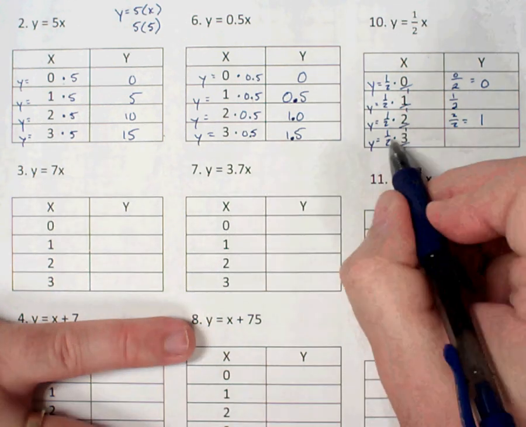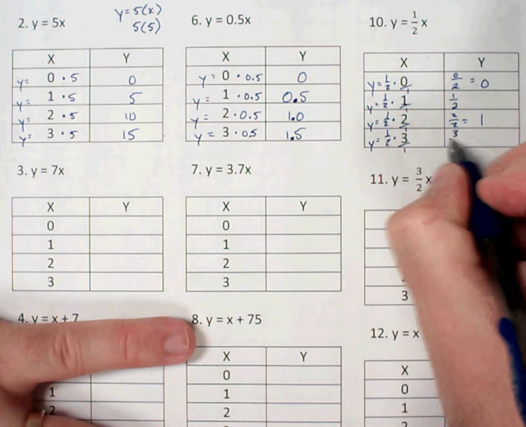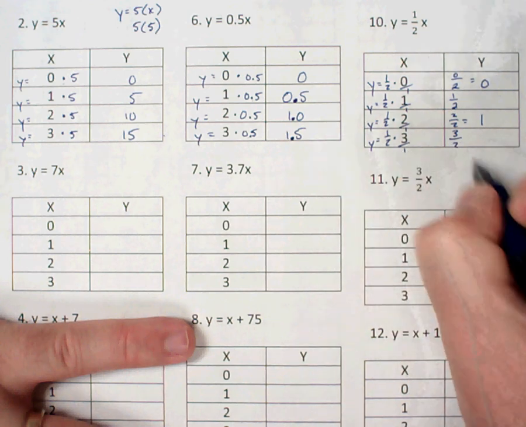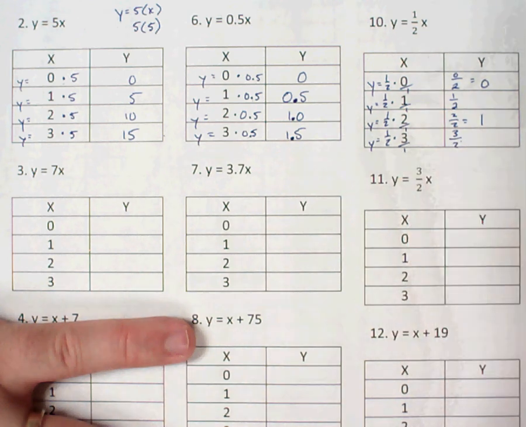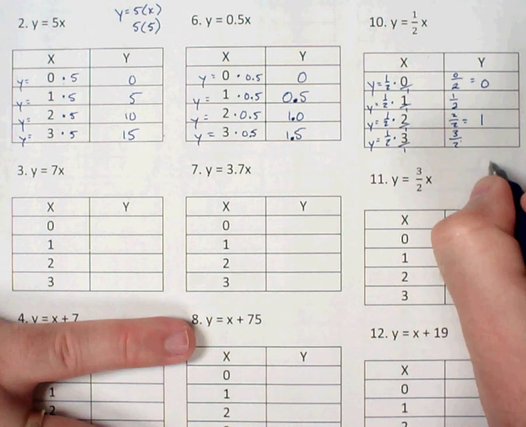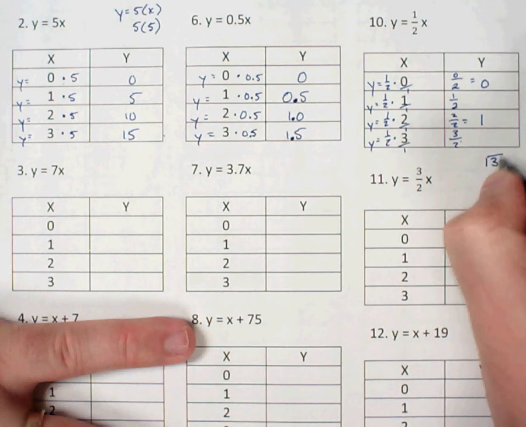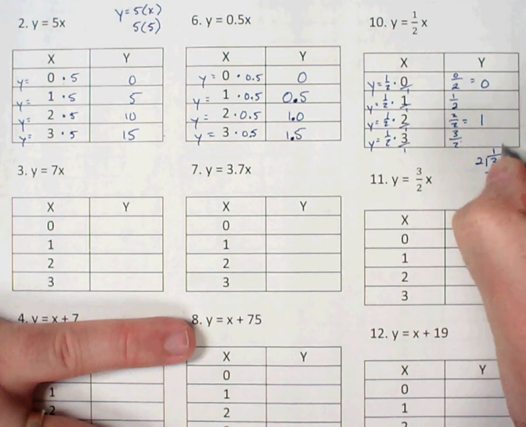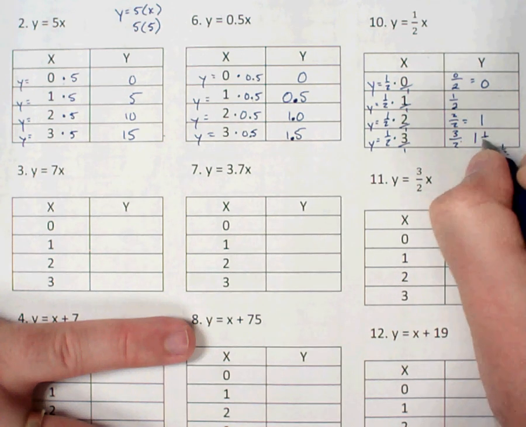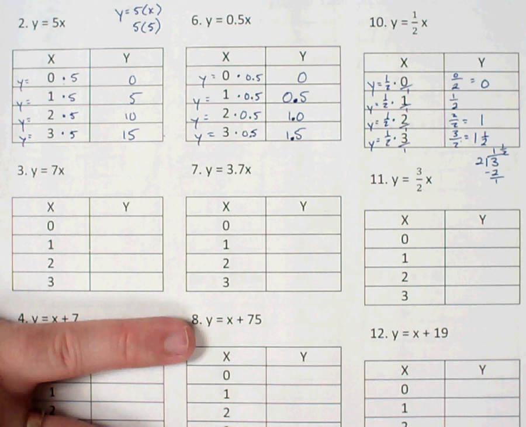And on this last one, 1 times 3 is 3, 2 times 1 is 2, and so I end up with 3/2, which if you have enough number sense to figure out, great; if you don't, you can just do the division on it. And I'm going to get 1 and 1/2, because I can't leave it as improper.